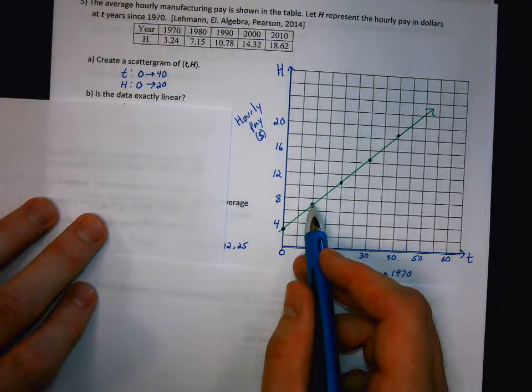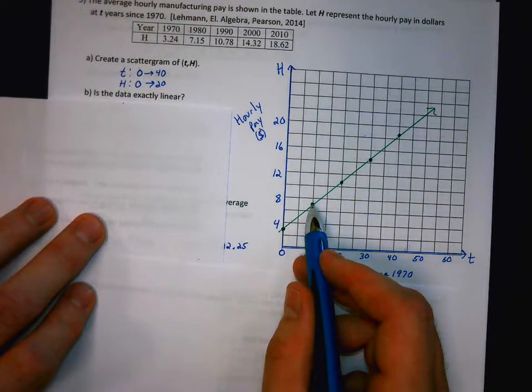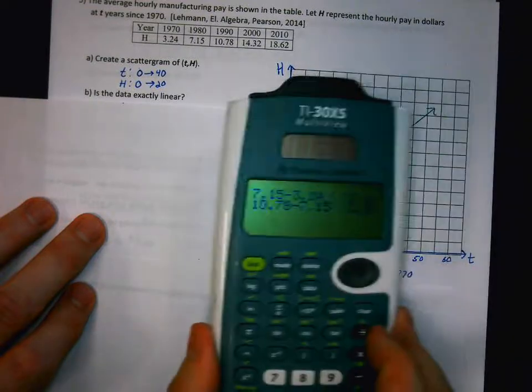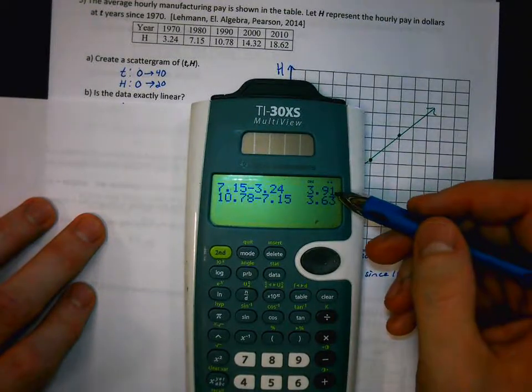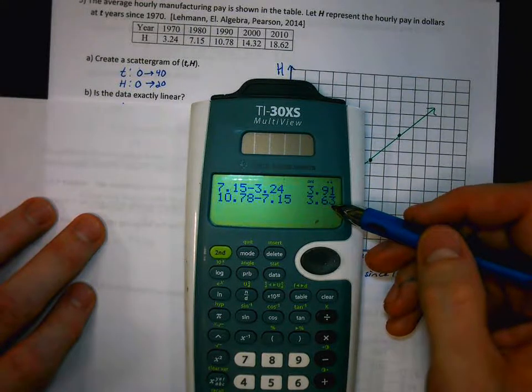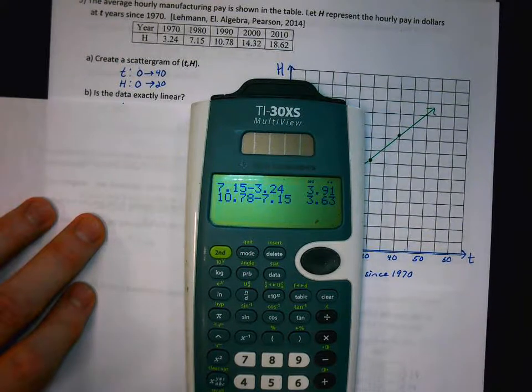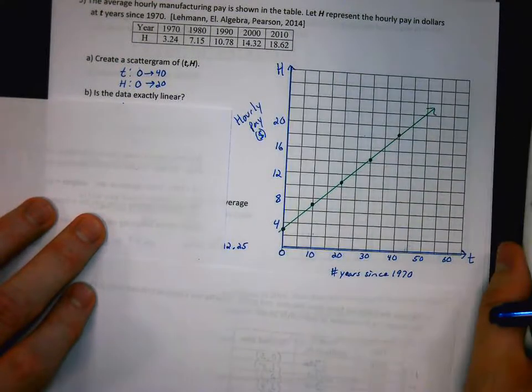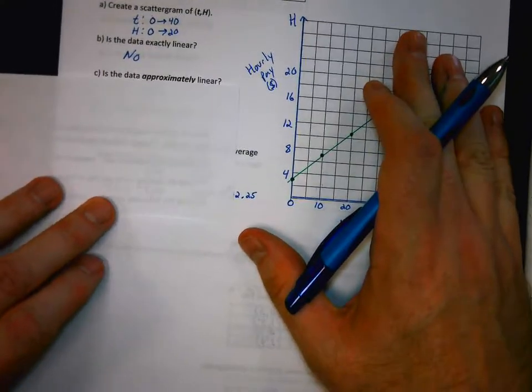So $7.15, it is really hard to know if we landed exactly where we're supposed to on that point when we graphed it. So again, the rate of change in those first two 10-year spans changed from $3.91 to $3.63. So that is not exactly linear because we didn't go up the same dollar amount over that 10-year span. So not exactly linear.